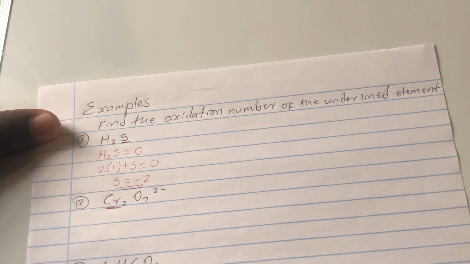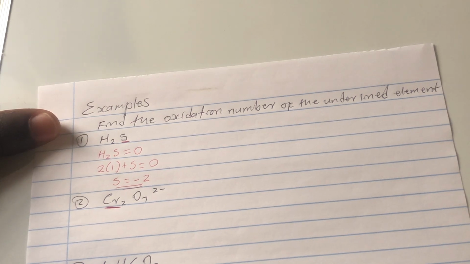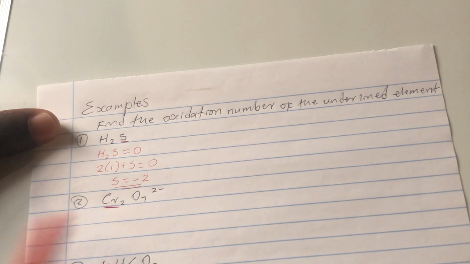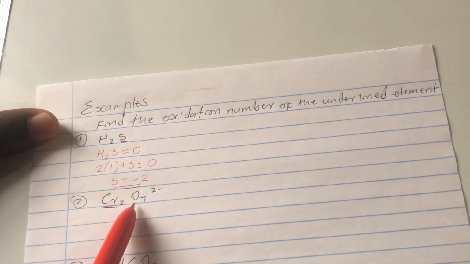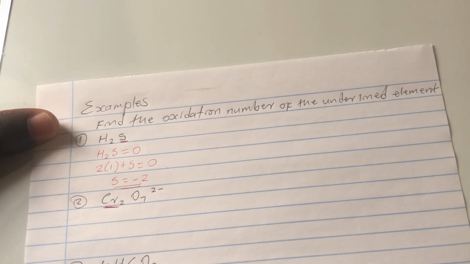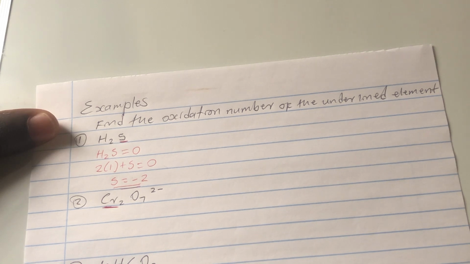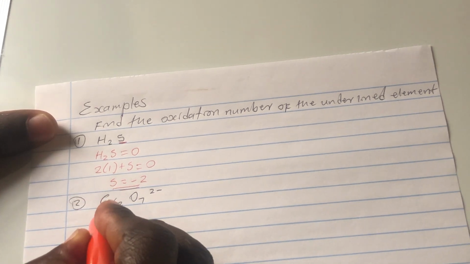Let's move to the next one. In this one, we are required to calculate or to find the oxidation number of Cr2. Do we know something about the oxidation number of oxygen? Yes. That oxidation number is -2. And then, how do we start? This is how we start.